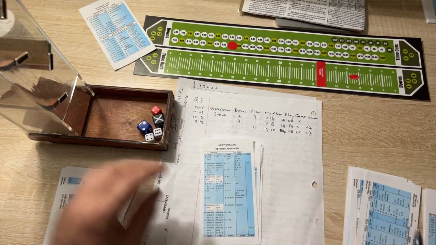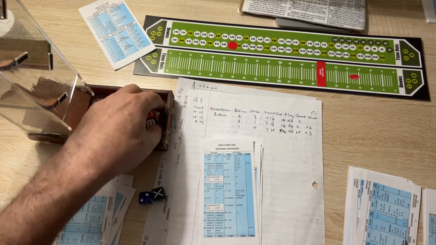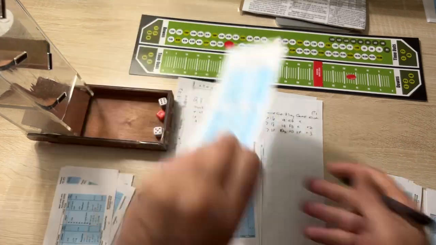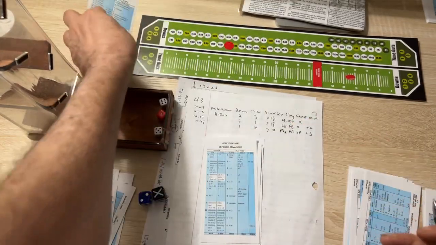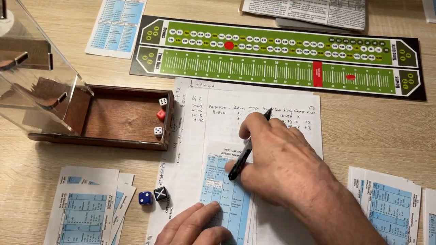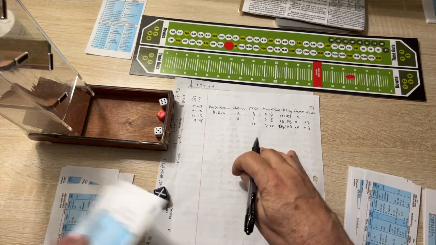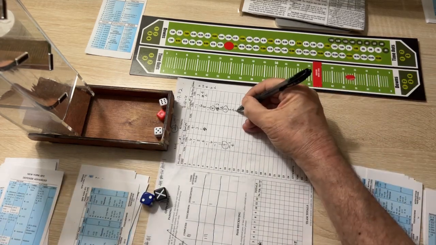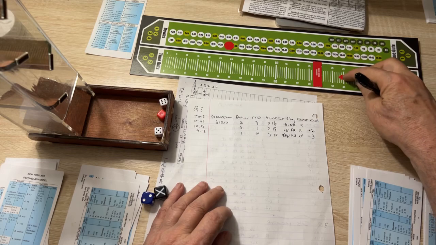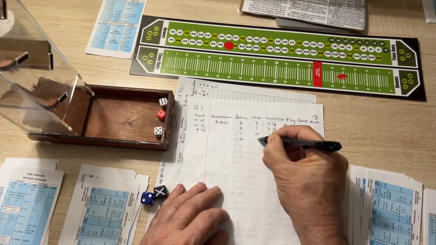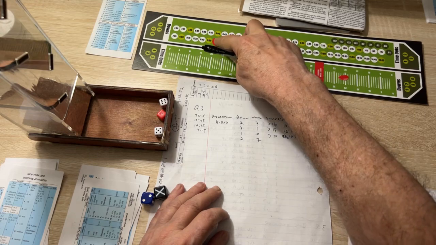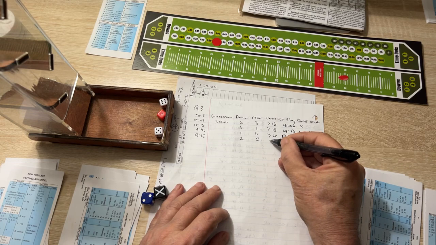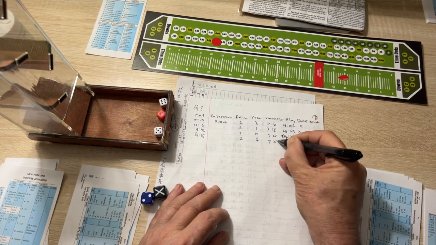Let's look at the penalty, though. That's going to be 111. No penalty. So it's a 3-yard gain for Simpson. That juice was okay. That'll be 2nd and 7. On their own 23.